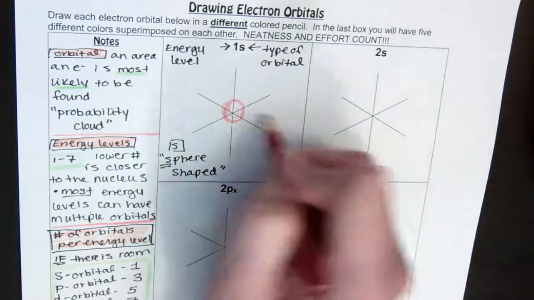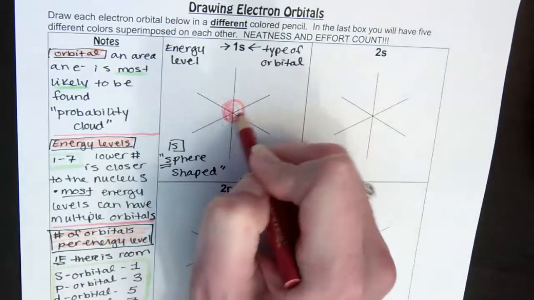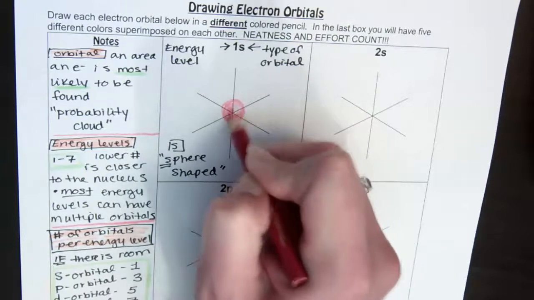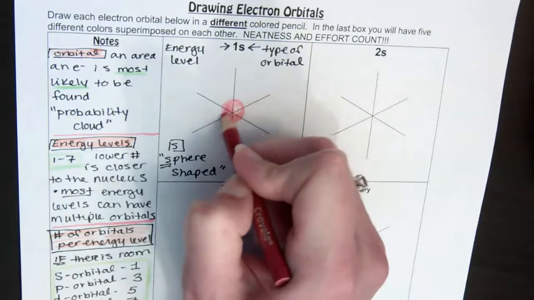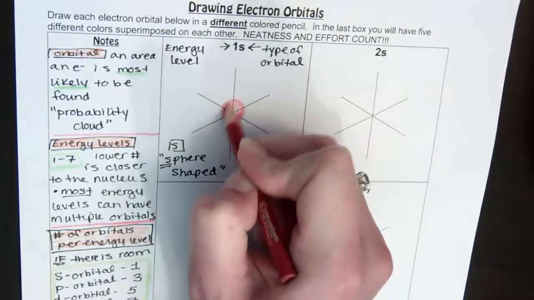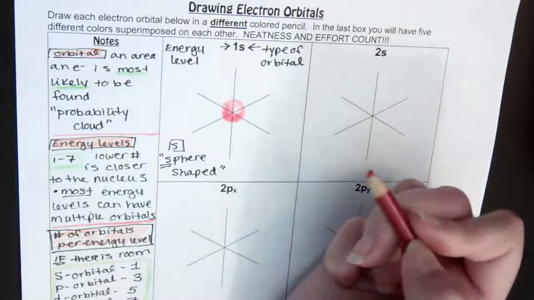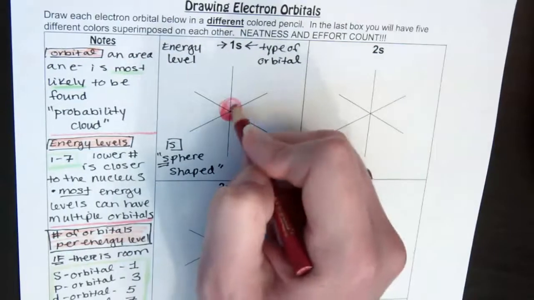So pick your first color. You do not need to have art skills, I clearly do not, but try to shade it in so that it looks a little bit more 3D. We don't want to be drawing a circle, we want to be drawing a sphere.